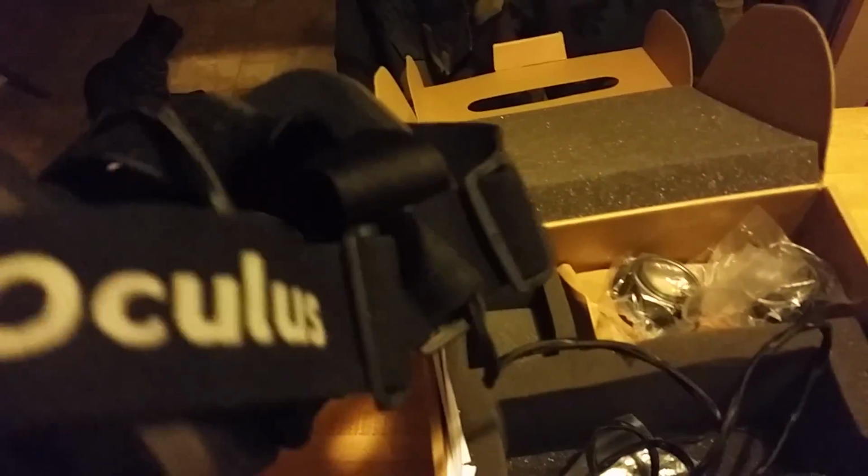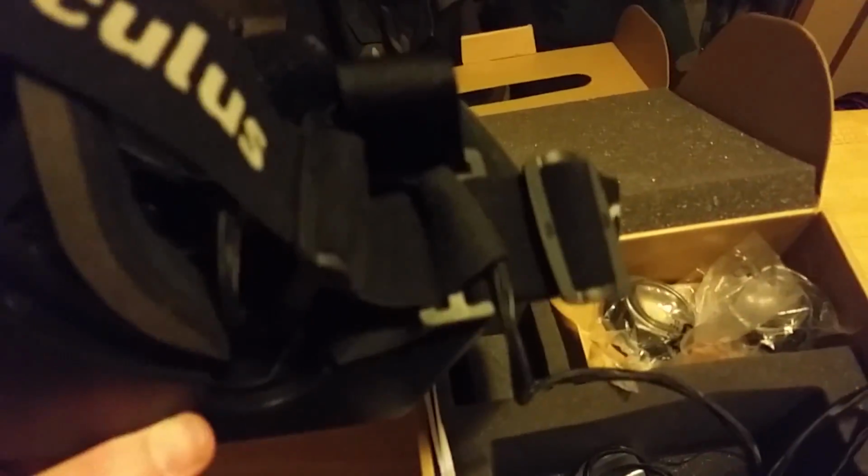This is the DK2, if I haven't mentioned yet. The strap is pretty adjustable. I haven't had to mess with it too much. I've adjusted the top part, and it was able to fit me and my family pretty fine. That's pretty much it. Well, I'll show you this real quick.